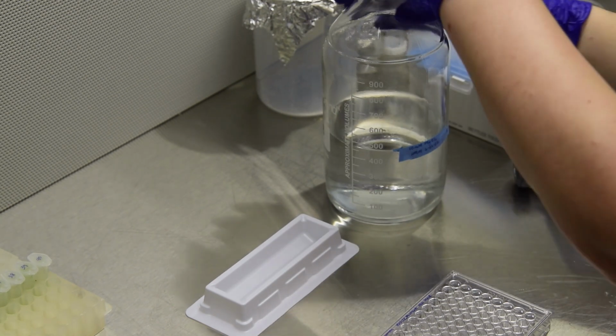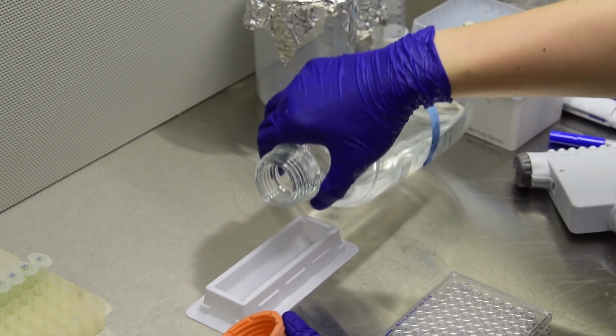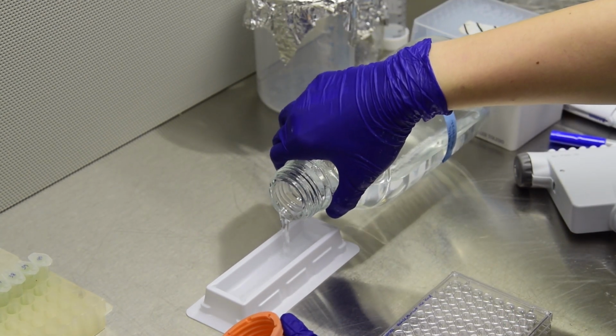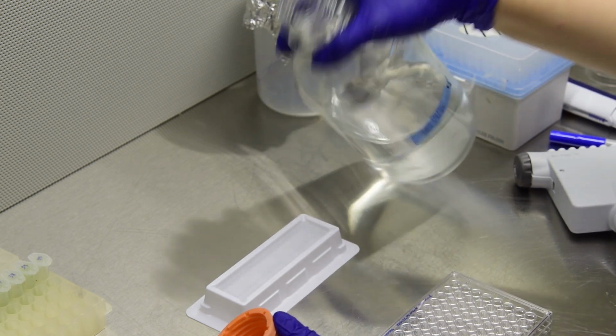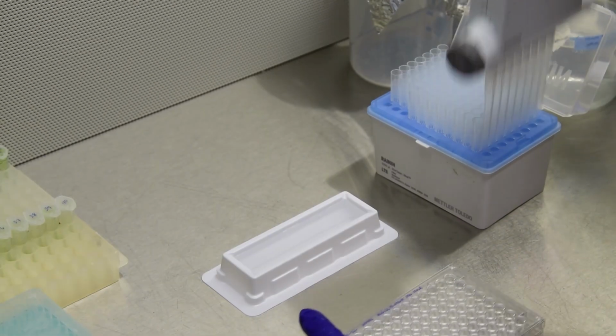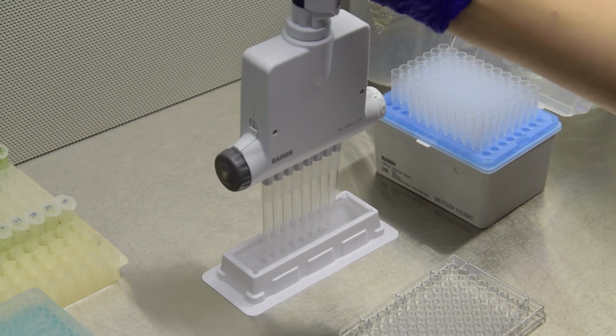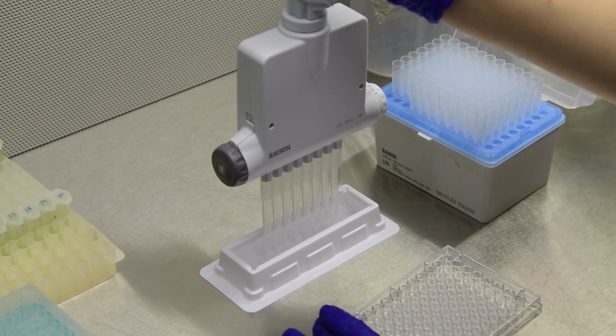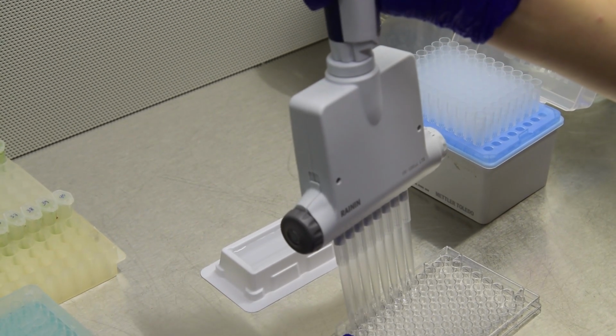Fill a pipette basin with sterile 10 millimolar magnesium chloride. Add 180 microliters of solution to enough wells of a 96 well plate for 2 dilutions of each suspension.